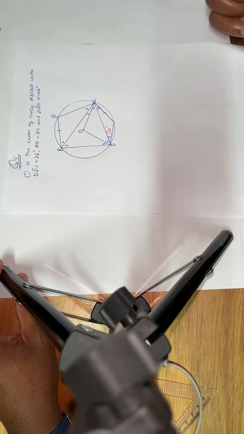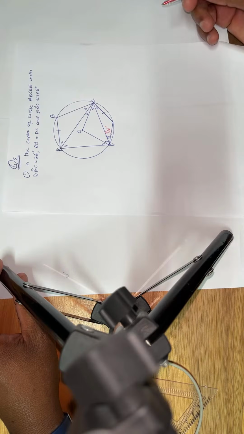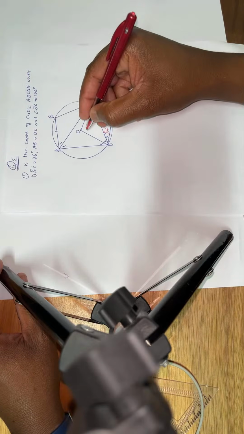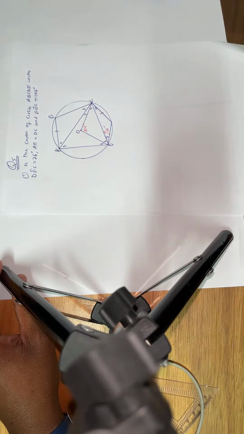And we are also told that AB is parallel to DC, and angle EOC is 106. So this angle is 106 degrees, right?